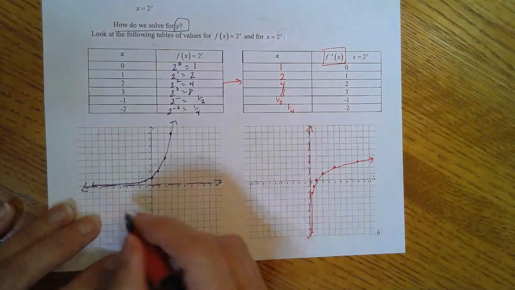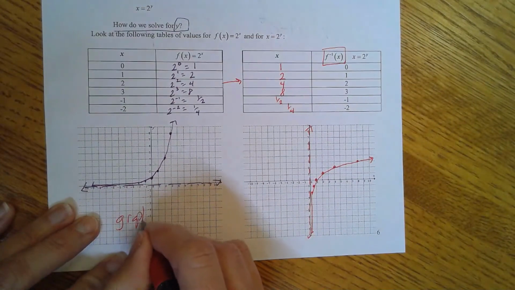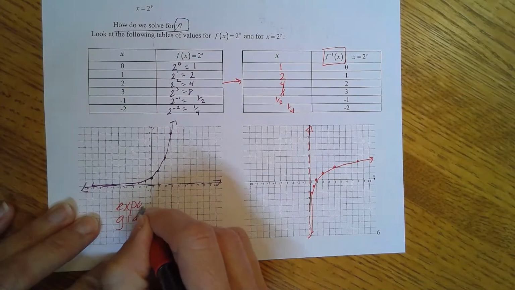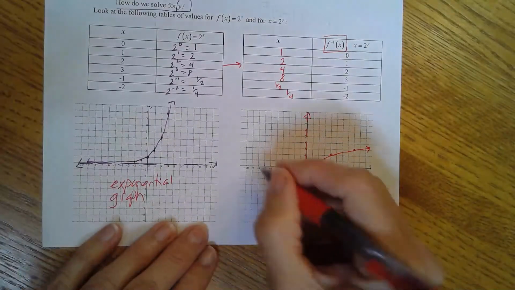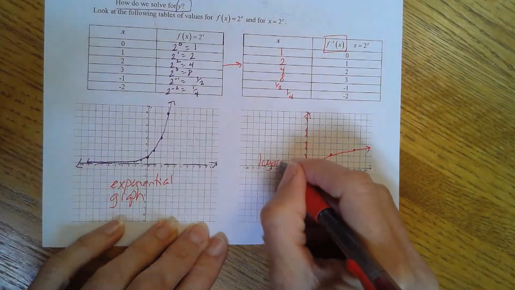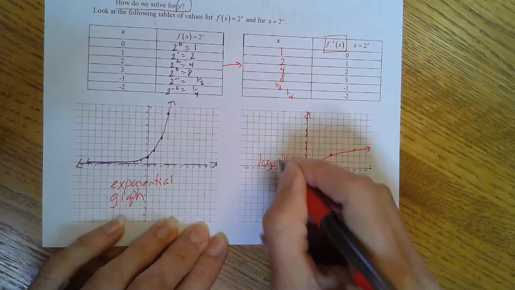So the first graph is the graph of an exponential. So this is your exponential graph. And what we're going to learn is that the next graph, which is our inverse, is the logarithmic graph.